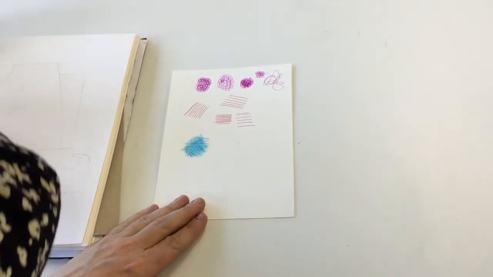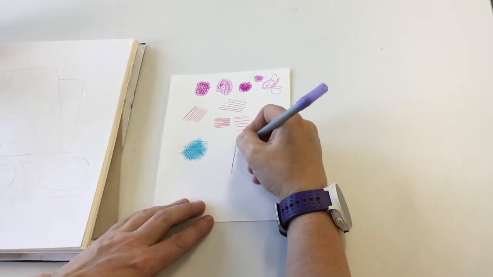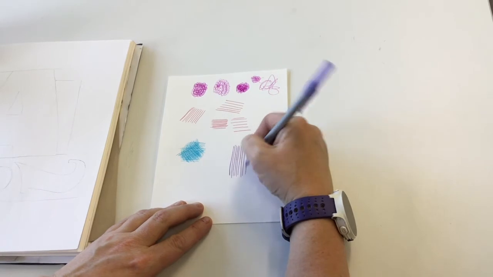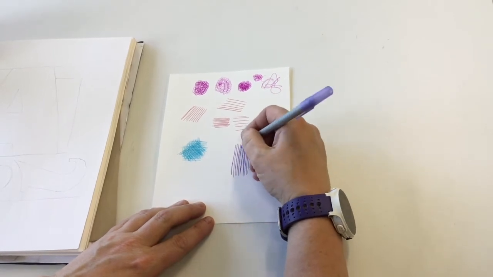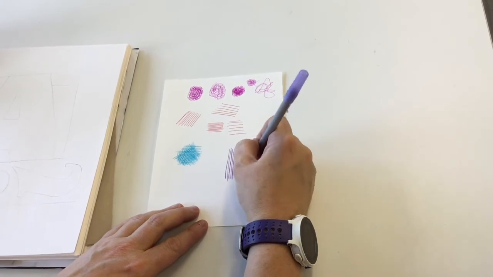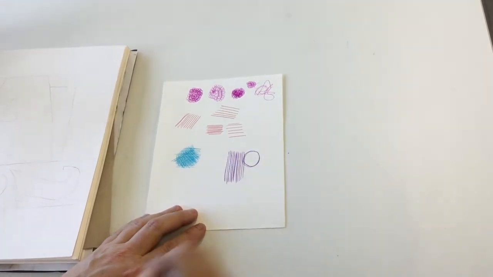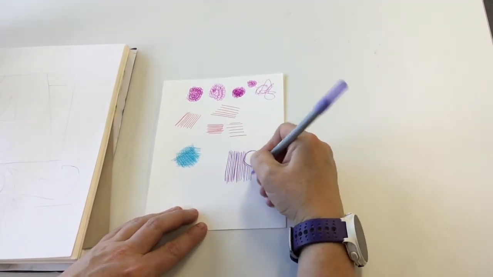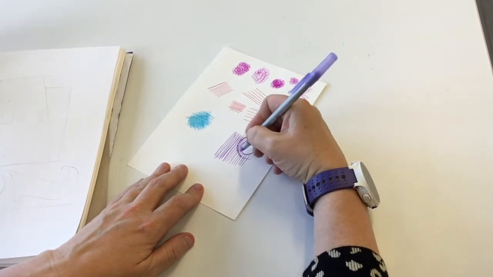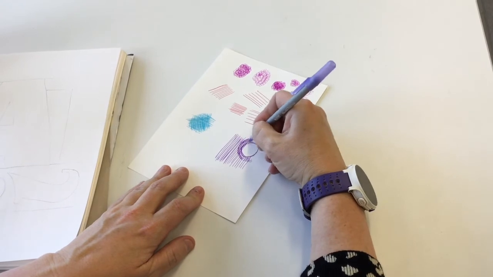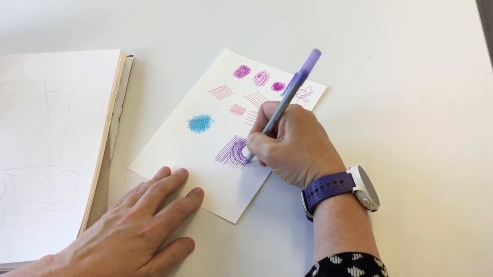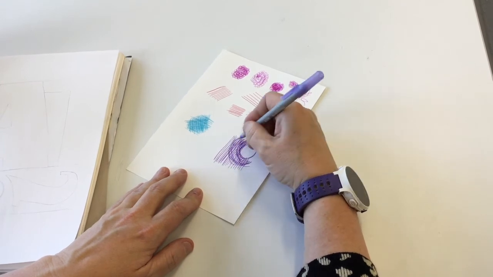You have your lines, you make your hatched lines, and if you've got something that's circular, so for example the dot of an eye, you're hatching and then directional hatching around the outside, and that will actually accentuate or make that circular area in the design more visible.